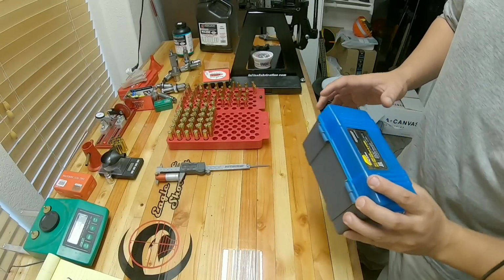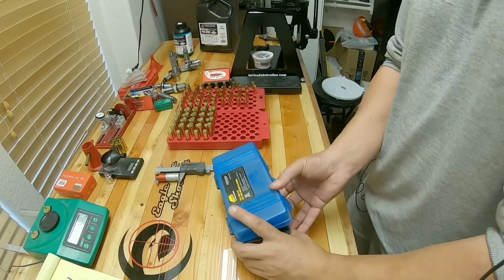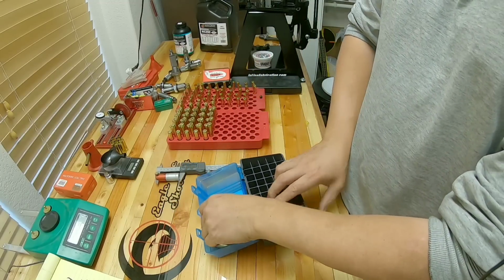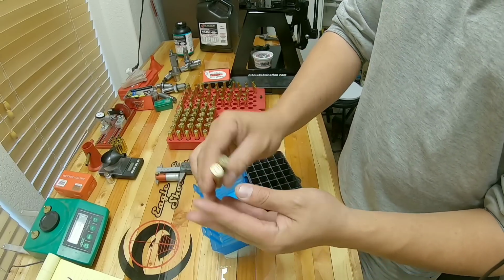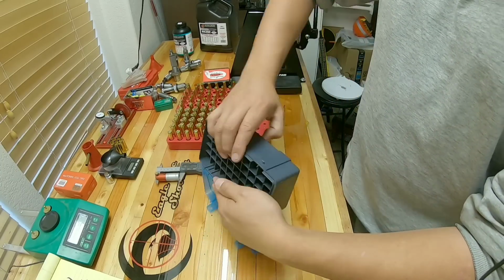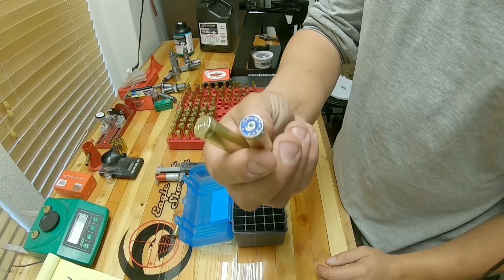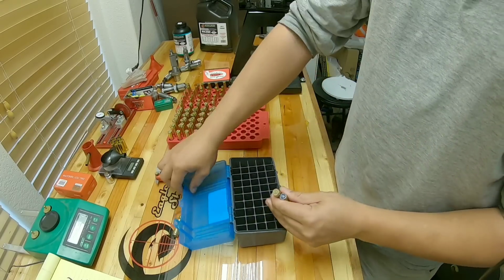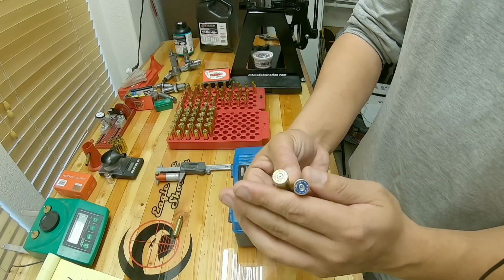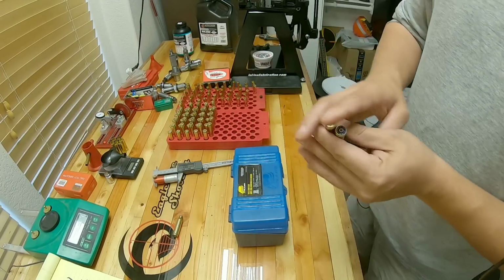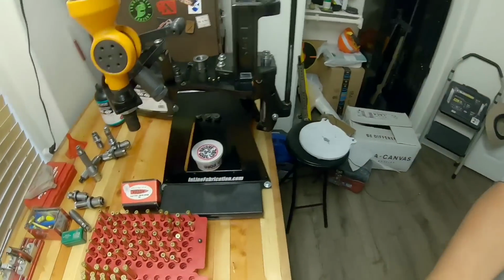All right, so we're back. Got the 2 sighter cases, basically to make sure I'm zeroed, and the 2 we just reloaded. All right. So let's see what the case overall length is as far as headspace. Let me knock these primers out real quick. Bring you guys over here.